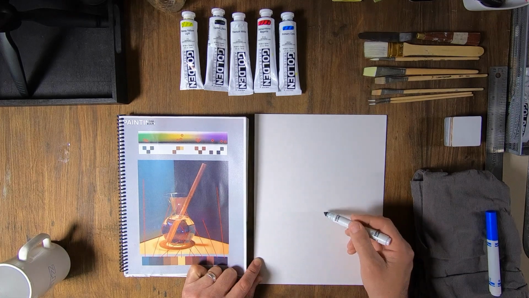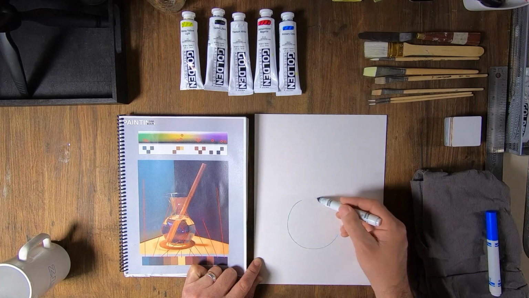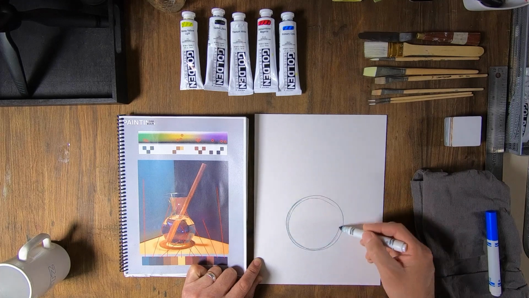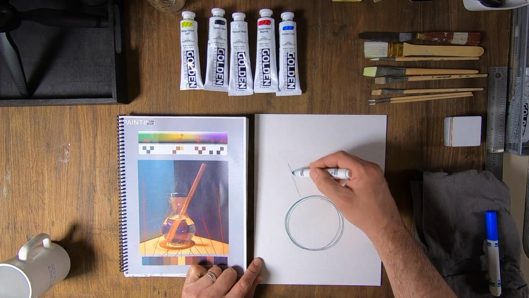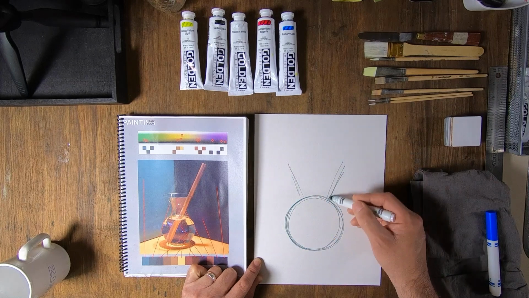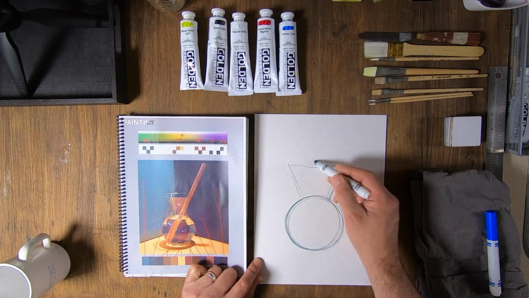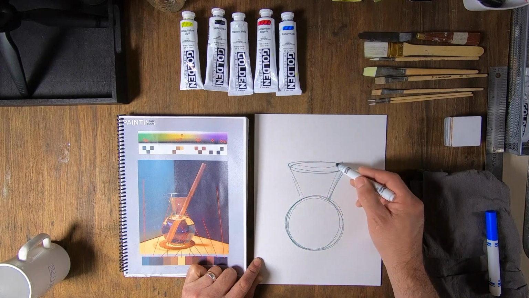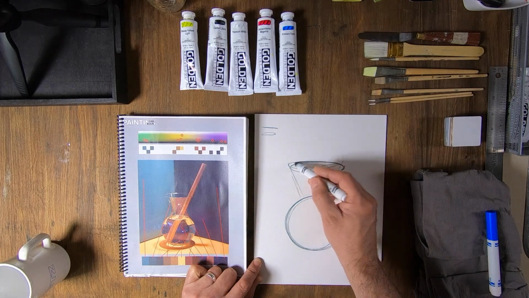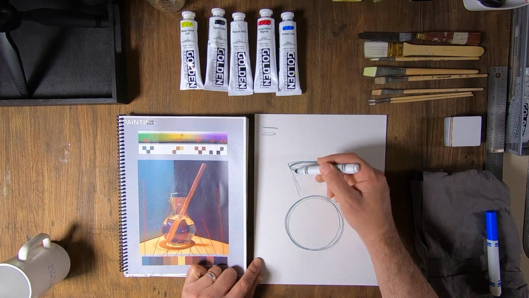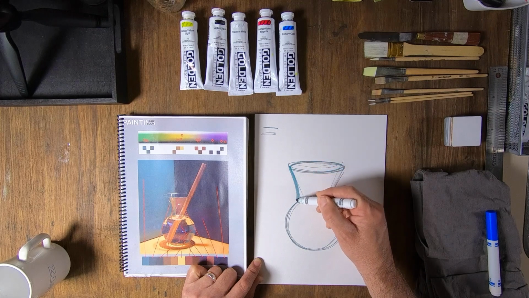So we can get started with this the same way we did the water pitcher, by seeing the circular or spherical body of the vase. There's sort of a triangular form that comes out. The opening at the top is not going to be a straight line, but it's going to be an ellipse, right? And then I'm going to smooth out some of these connections.